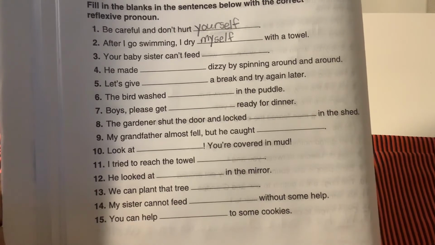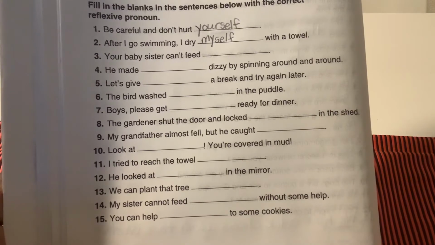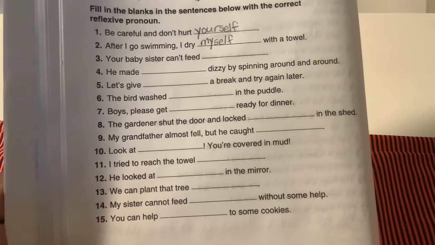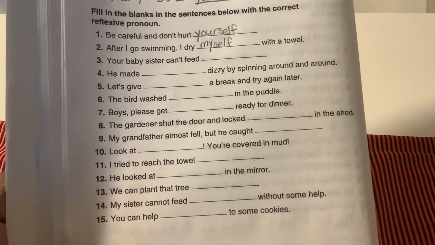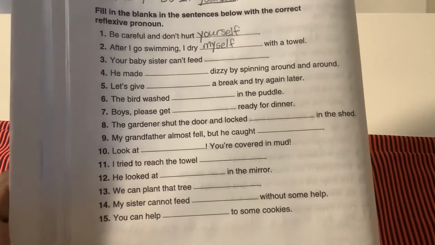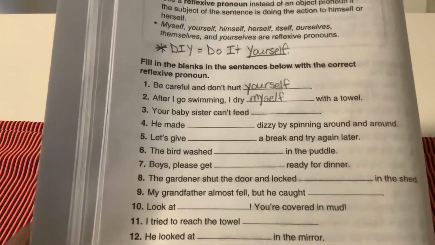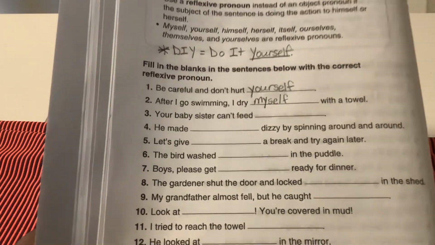Number 13. We can plant that tree blank. Number 14. My sister cannot feed blank without some help. And number 15. You can help blank to some cookies. Please fill in the rest of the blanks with the correct reflexive pronouns.